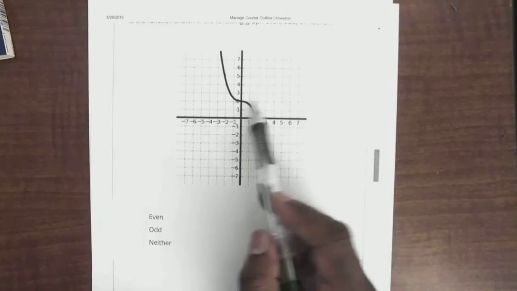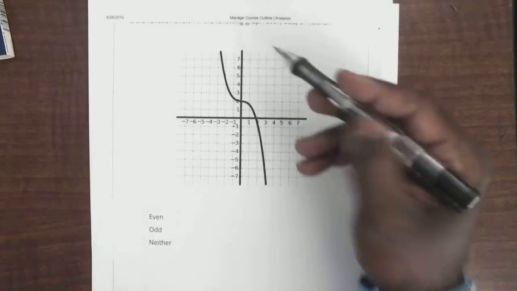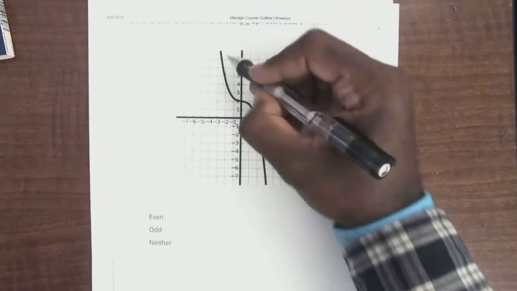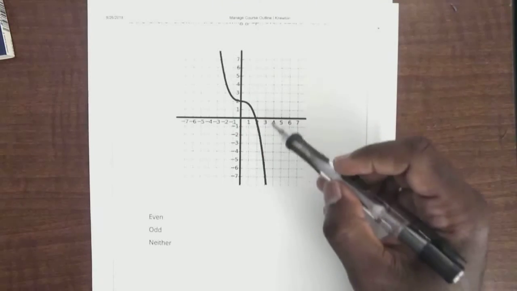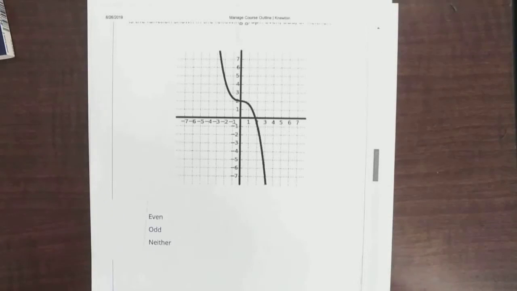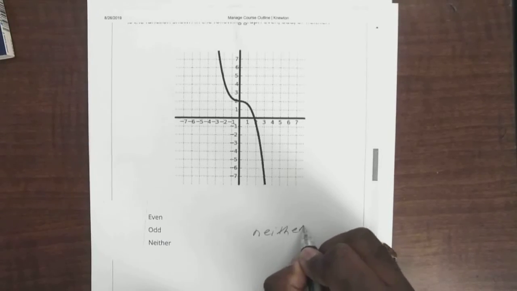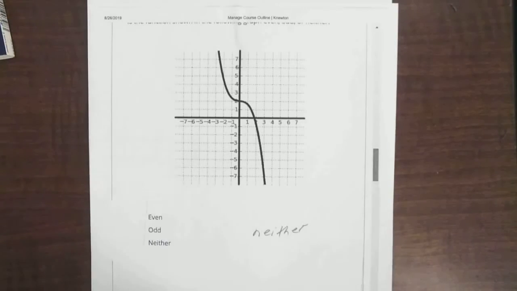Yep, because it's not even, because it doesn't go across the y-axis. It's not odd, because you could have, yep, it's not going through the origin. Plus, if you have, was this 6, negative 2.5, something like that, you'd have to have a 6 and positive 2.5. Yep, so it would have to go that way. Does that make sense? Yeah. So this would be neither. All right. Any questions on that one? All right.